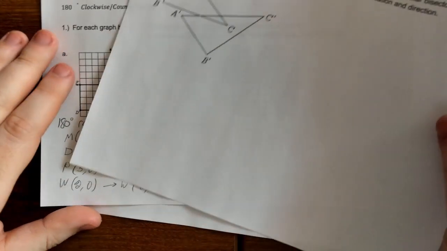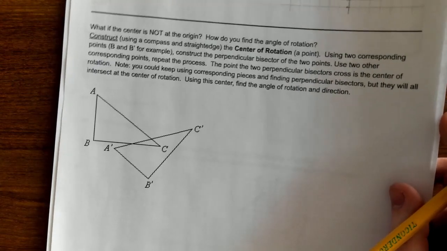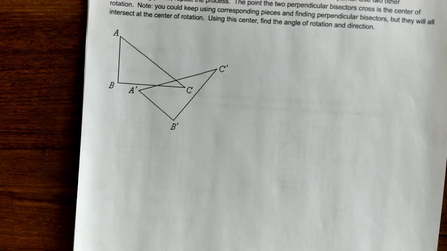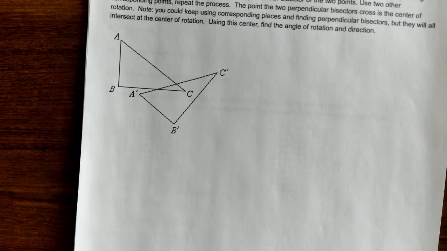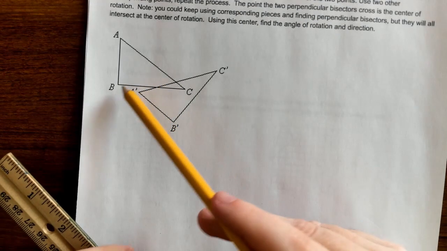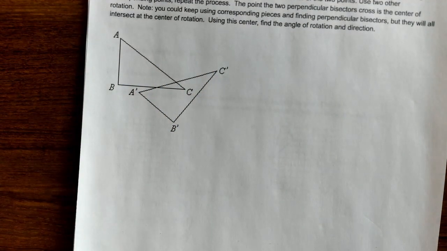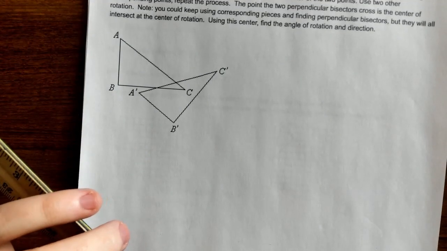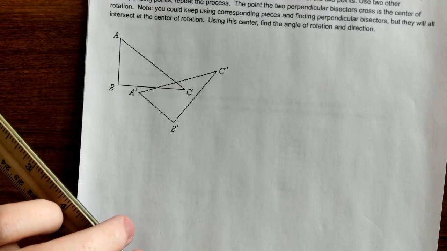Now, while I will leave you with problem 4 to do, I do want to discuss briefly this last example here. How to find the angle of rotation and how to find the center of rotation without your point being at the origin. Here's what you're going to do. First off, you have to have the rotation already done. So that does mean it's a little bit restrictive. What you're going to do is actually construct the center of rotation here, then use rays to find the angle of rotation and its direction.